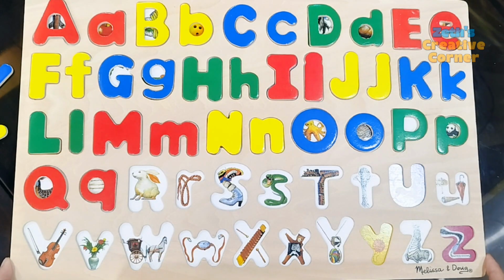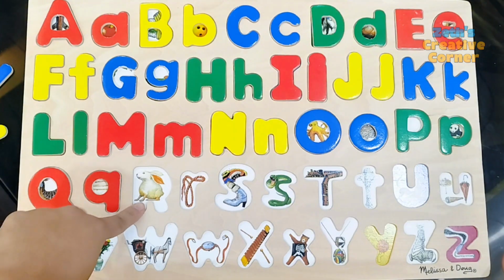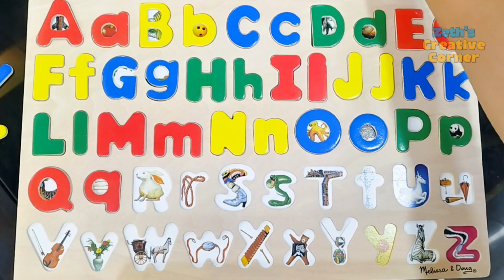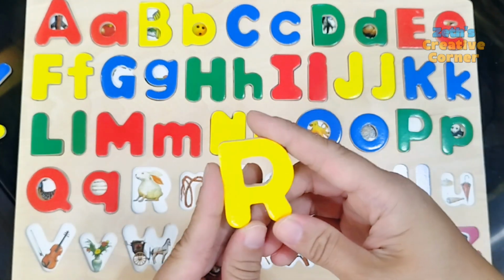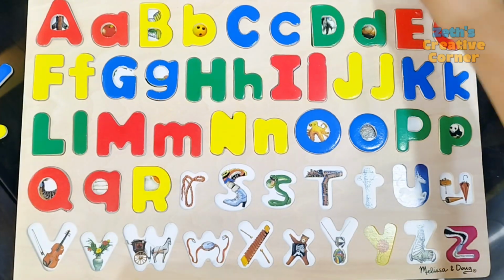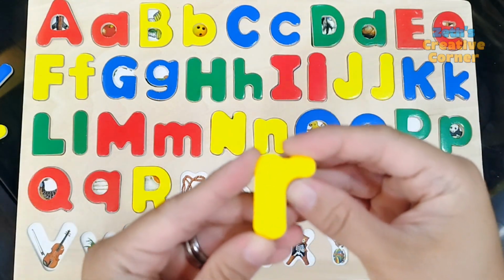Hooray! Now we're at the letter R for rabbit and rope. This is the big letter R and small letter R.